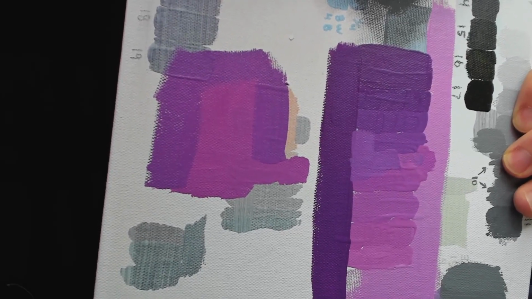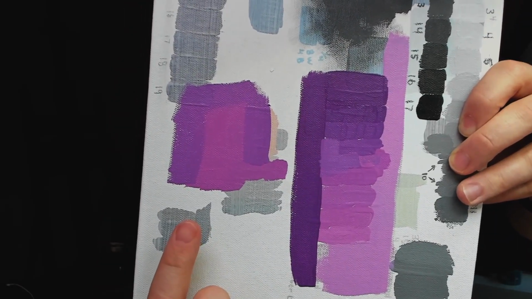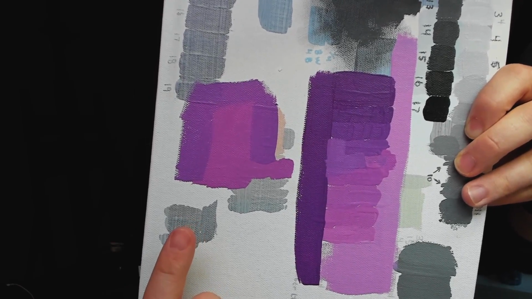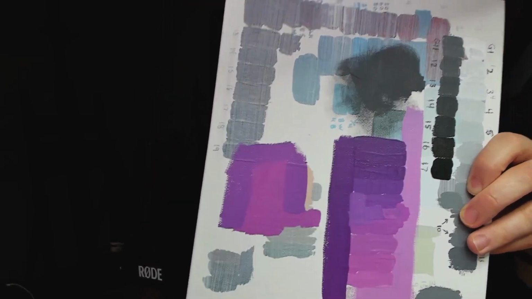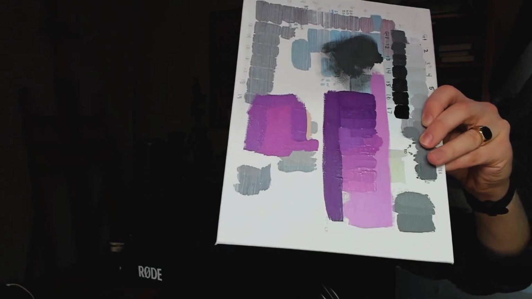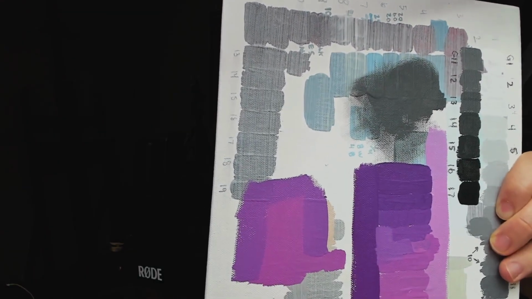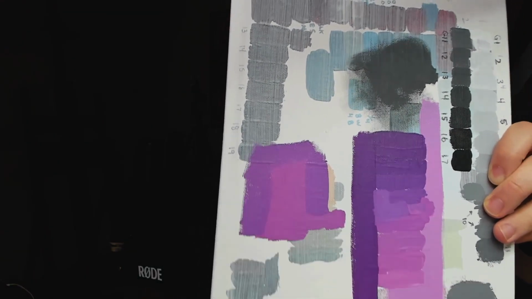So there's the final gradient. And over here, I've taken the 5th and 6th colors, so the 5th darkest and 6th darkest, and just put them together and see what they look like. And there's enough of a good transition there. That's really where the purple started coming in, and I'm quite happy with it. It looks like clouds.